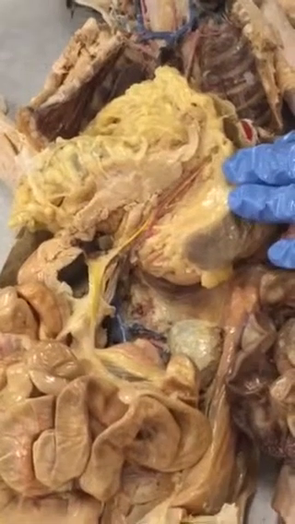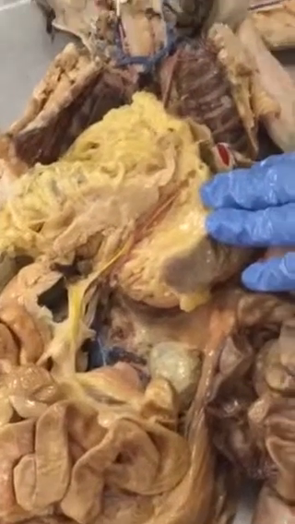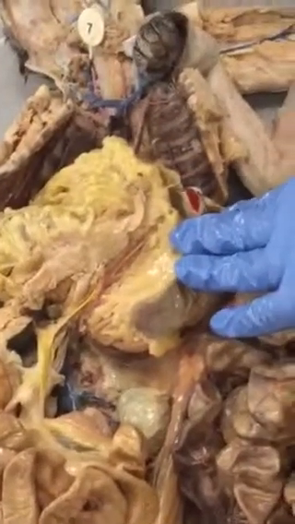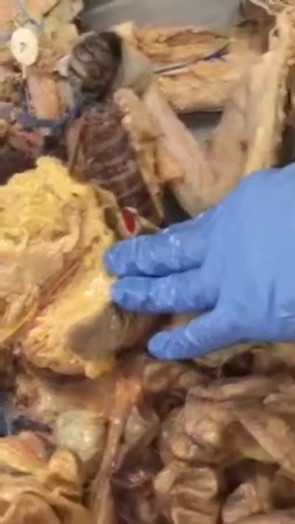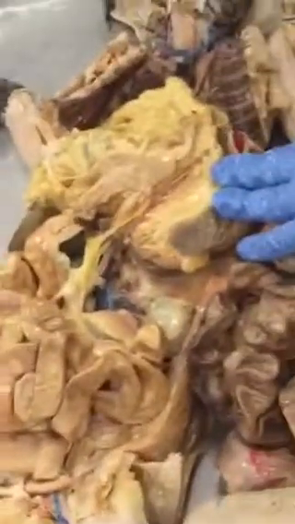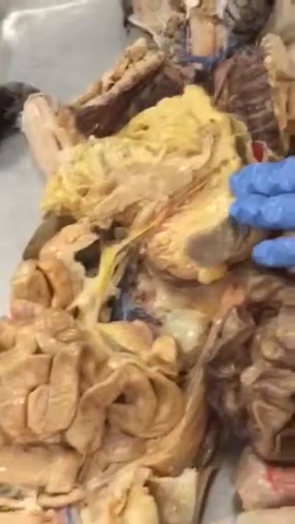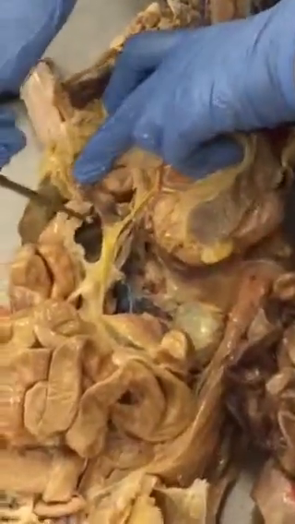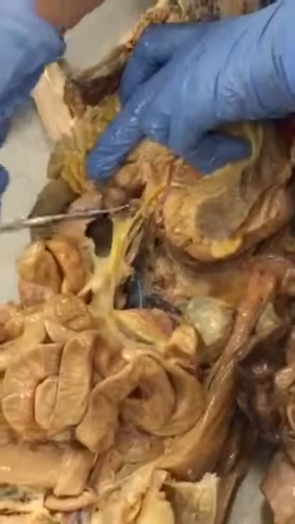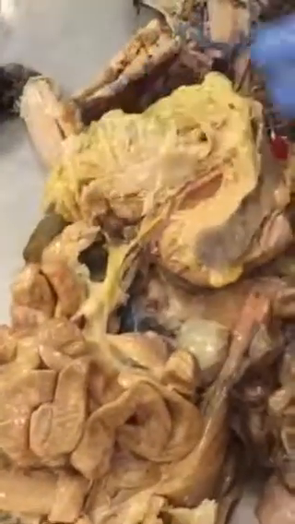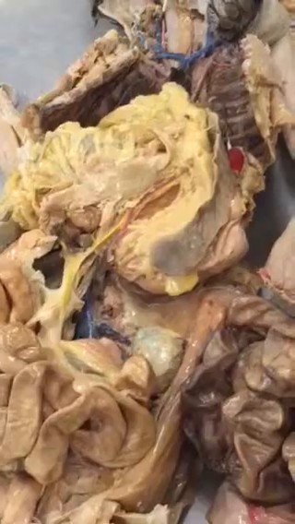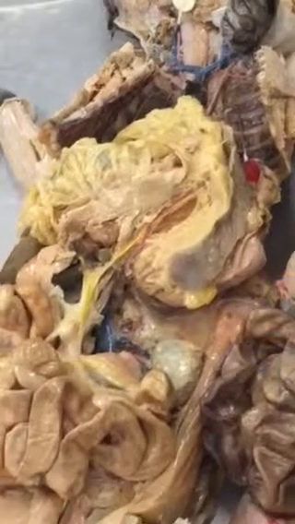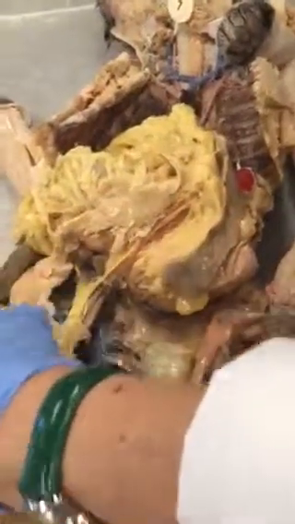Now, for Sharon's class, not Margaret's, the superior pancreatico-duodenal vein comes off of the hepatic portal vein. And that's this right here. Okay? Now, the inferior pancreatico-duodenal vein comes off of the superior mesenteric vein.